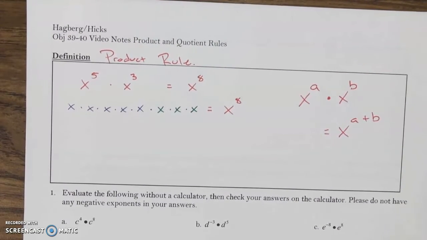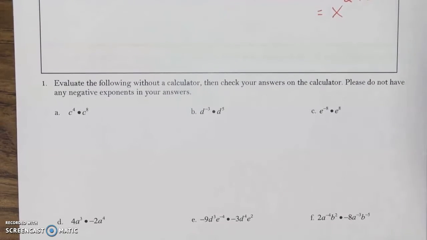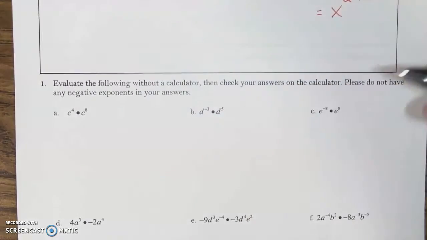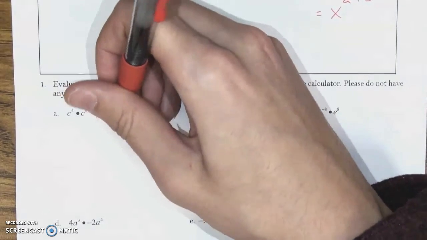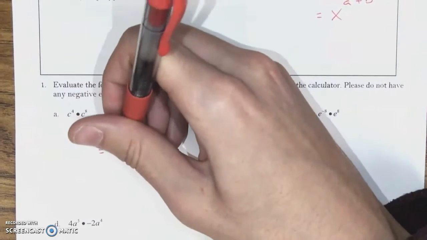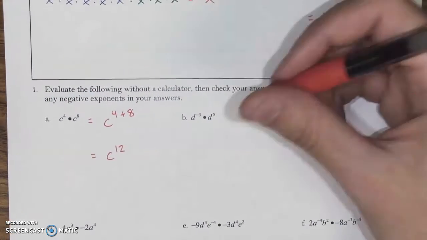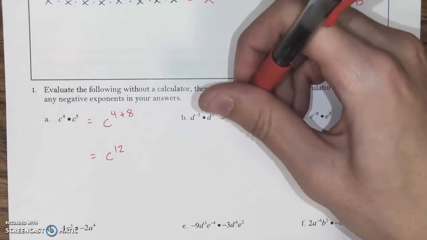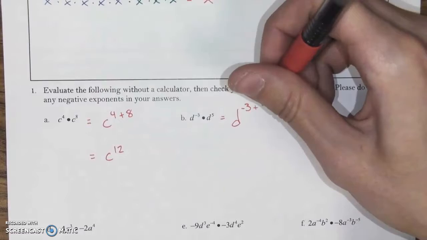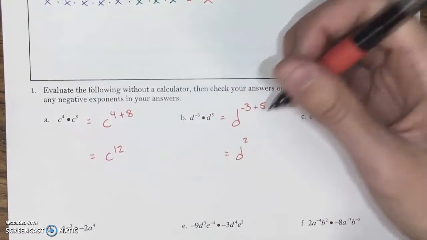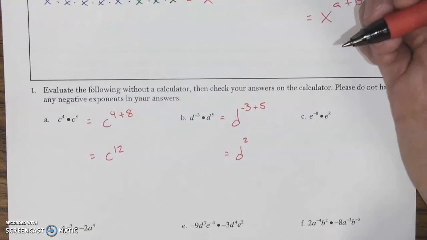Let's practice. Here we have c to the 4th times c to the 8th. We could write this out, c times itself 4 times, times c times itself 8 times, or we can rewrite this as the sum c to the 4 plus 8, or c to the 12th. Here we have d to the negative 3 times d to the 5th, so we can rewrite this as d to the negative 3 plus 5. Negative 3 plus 5 gives us a positive 2. So our solution is d squared. Notice that our base doesn't change.